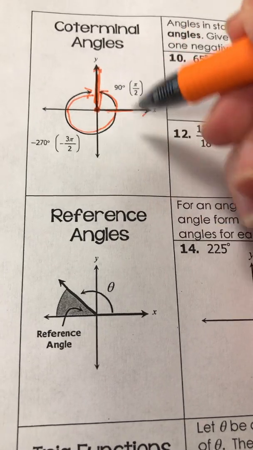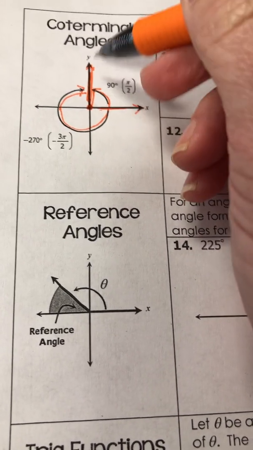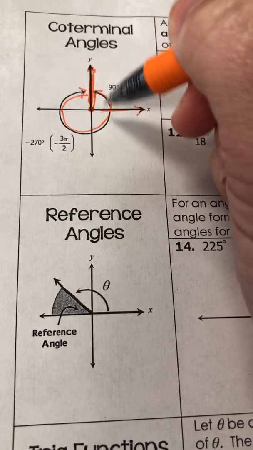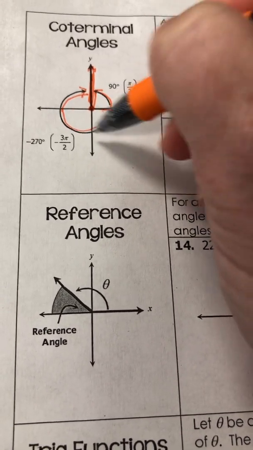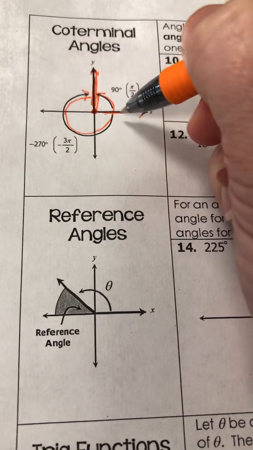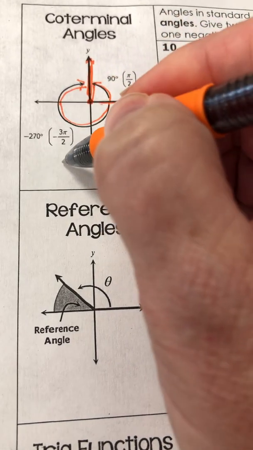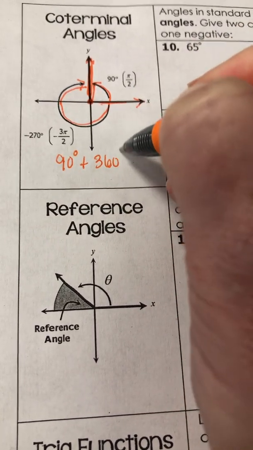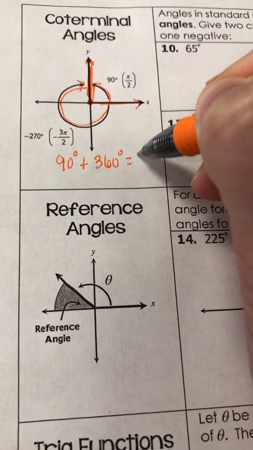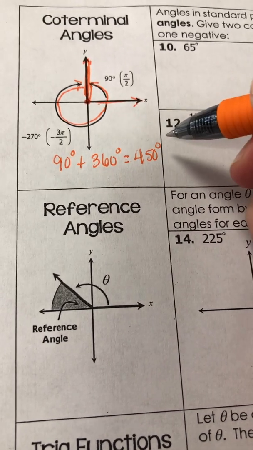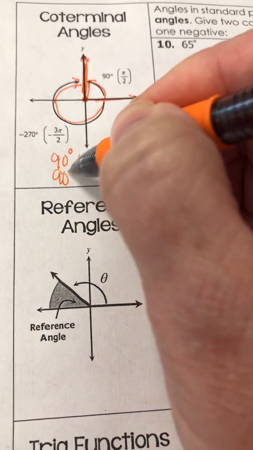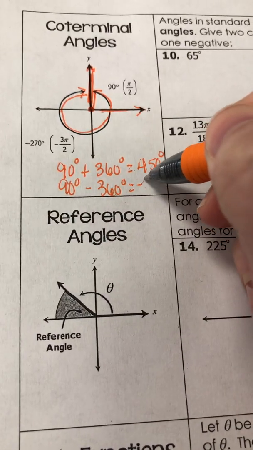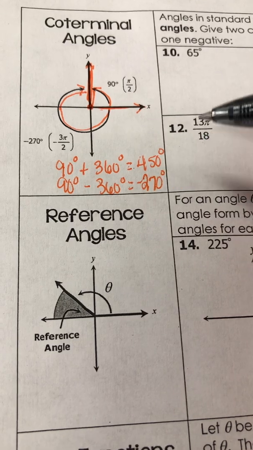So how do you compute angles that are coterminal to one another? Well, you can compute them positive angles and negative angles, because this isn't the only angle that's coterminal with 90 degrees. So what you can do is you can take your 90 degrees and you can add one revolution, and of course that's going to give you 450 degrees. And you can also subtract one revolution, which is 360 degrees, and that gives you your negative 270 degrees.